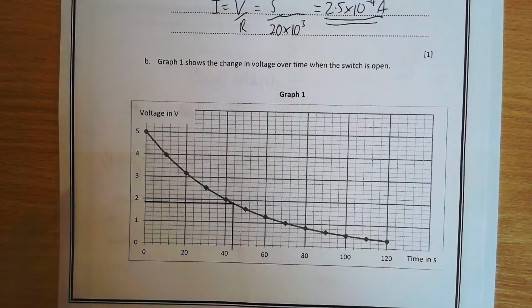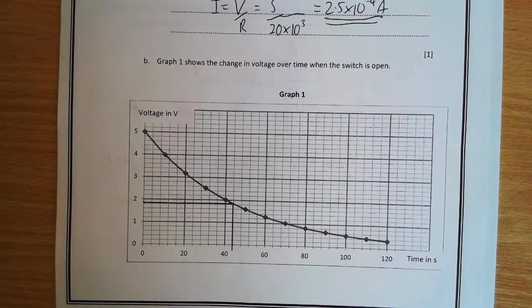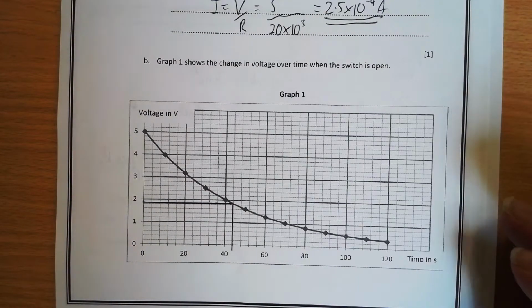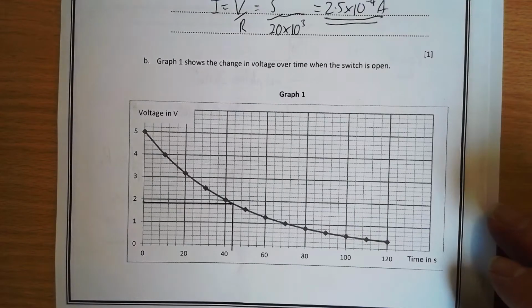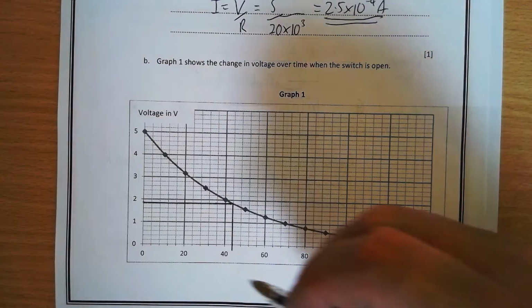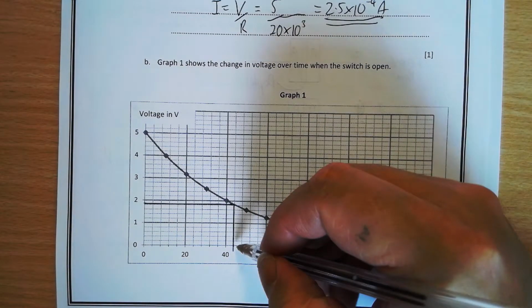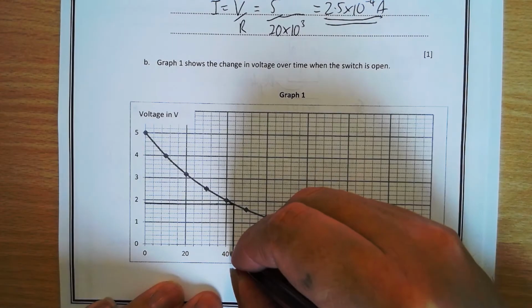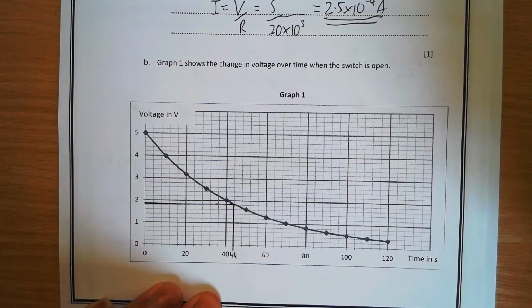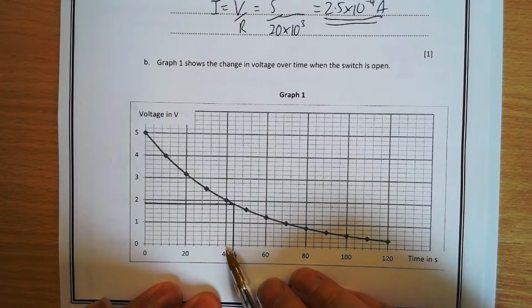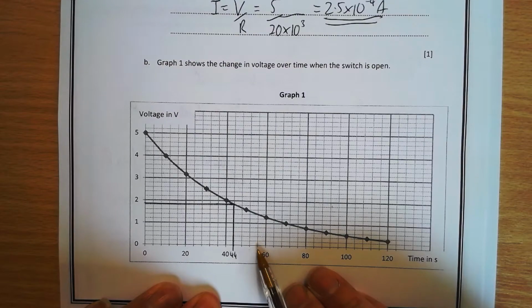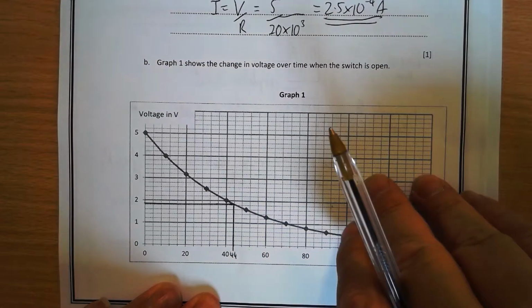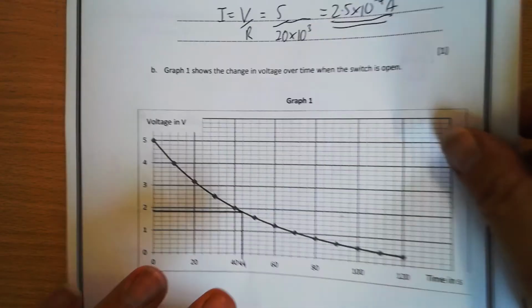But if you're a tiny bit out, as long as you're using the correct technique, that's usually good enough. So here we've got to work out what this is. Well, we've got 5 divisions between 20, so each one of those is going to be 4. So it's 44 seconds. And we just double check that we've got that scale right. We'll do 40, 44, 48, 52, 56, 60. Yeah, that is correct. So that's 44 seconds there is the time constant.